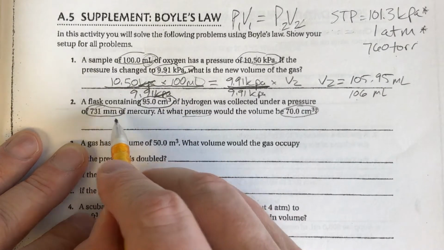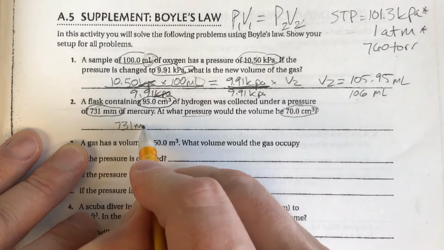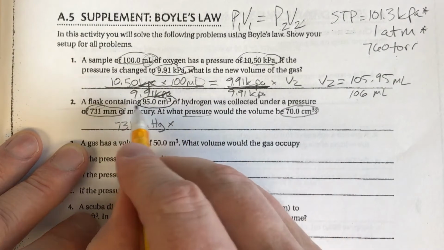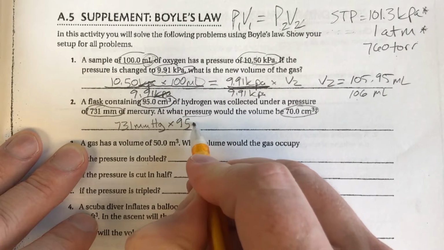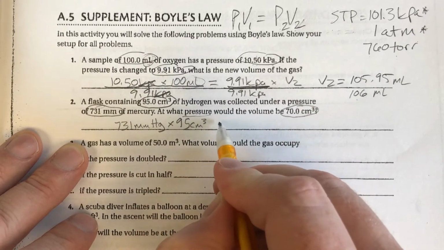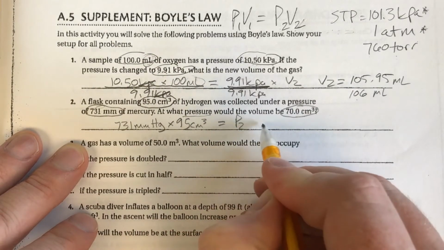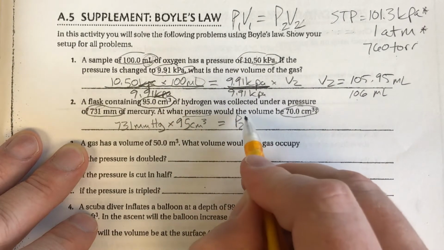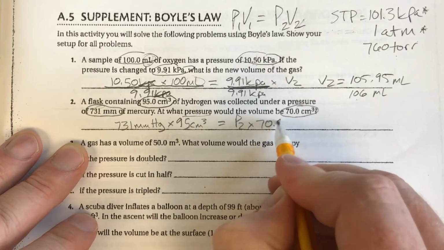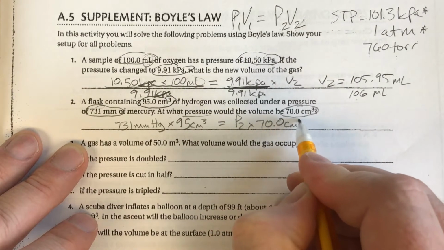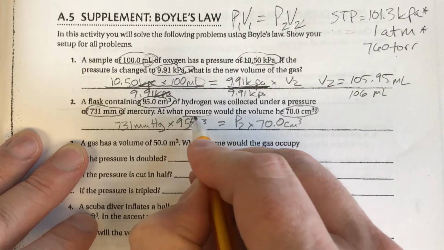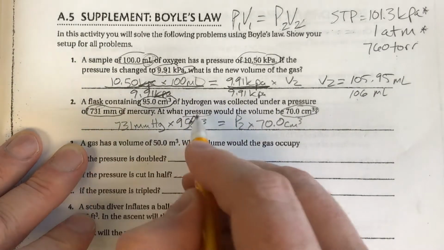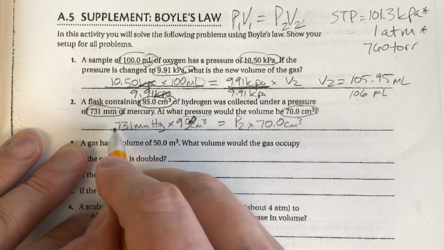So first we have 731 millimeters of Hg, where Hg is the symbol for mercury, and that's at 95 centimeters cubed to start. That's my volume. I want to know what P2 is. At what pressure would the volume be 70.0 centimeters cubed? I could add my 0.0 in there, sorry, I forgot to leave that out. It's not going to affect the math, just make sure it's 95.0, not 950.